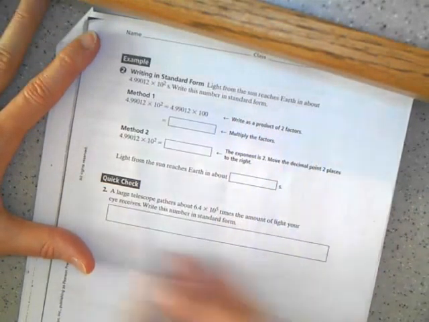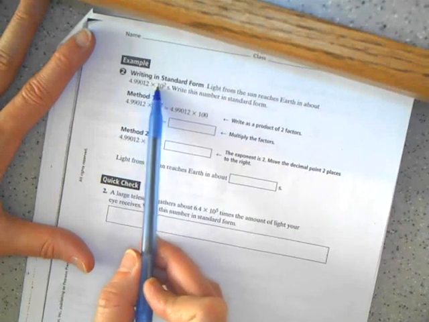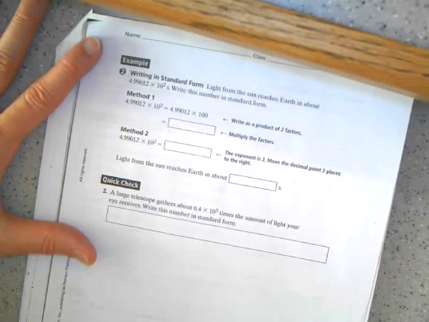Okay, there was a quick check there. You can do it now by pausing, or you can come back to it after we finish the notes for the entire section. Okay, the next question asks us to do just the opposite. Write a number in standard form. So light from the sun reaches the earth in about 4.99012 times 10 to the second power seconds. Write this number in standard form.